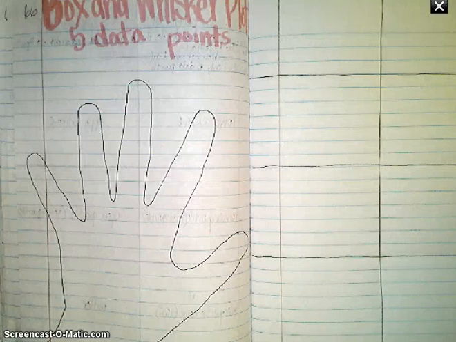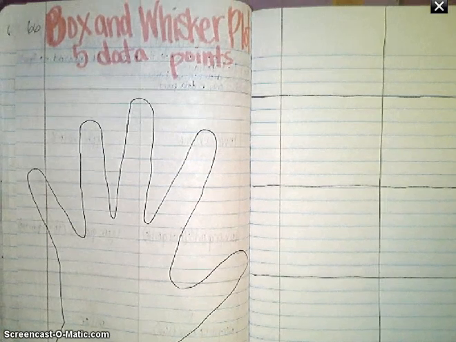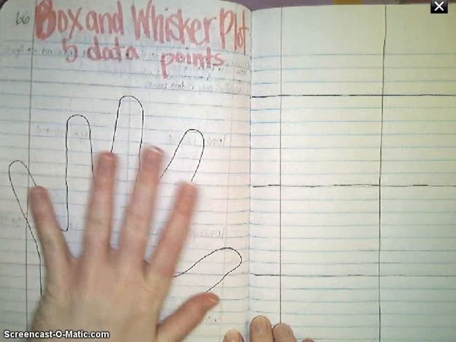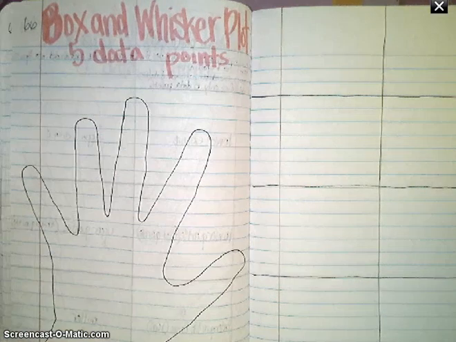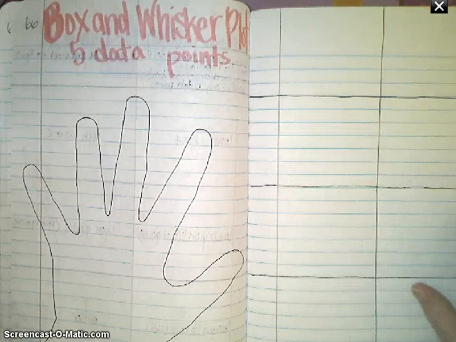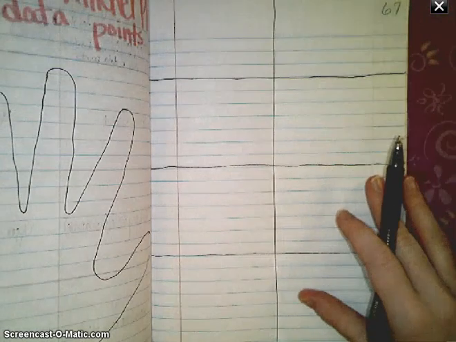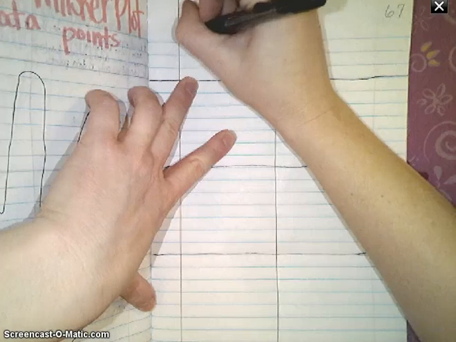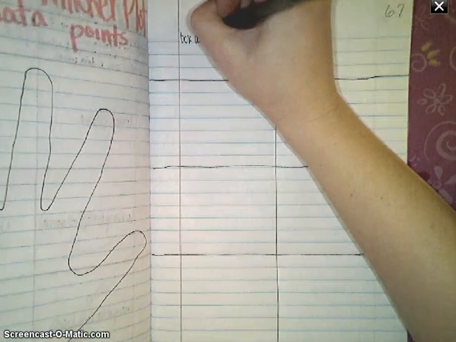Alright, so today we are going to learn about box and whisker plots. So on the left side here I've got a picture of my left hand that I've traced. Then over here on the right side of the page I have divided my right page into 8 equal parts, and that's where we're going to put our vocabulary. So first of all, we're going to start with a box and whisker plot.